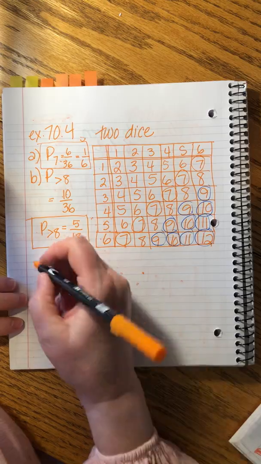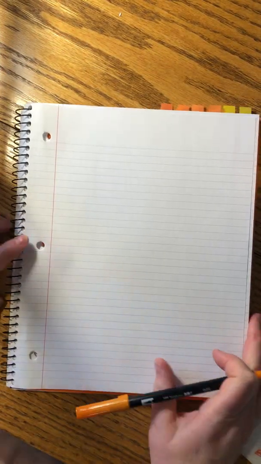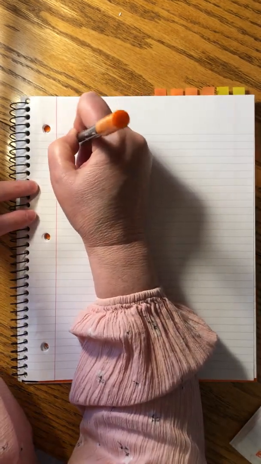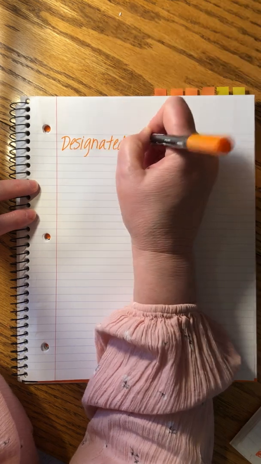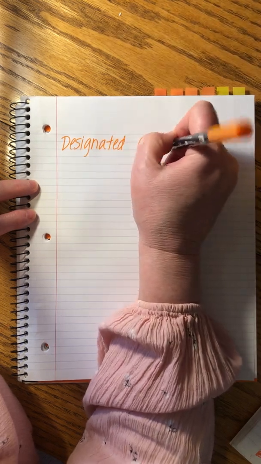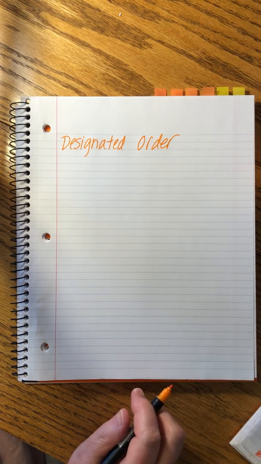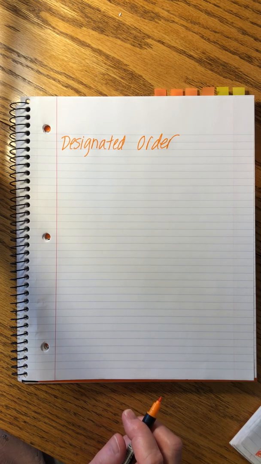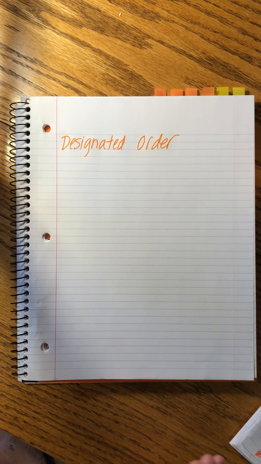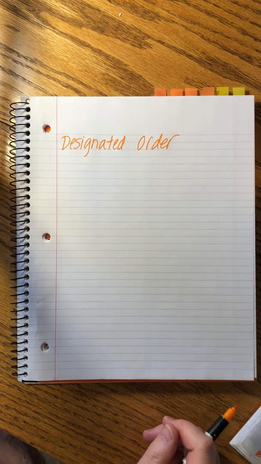Okay, so let's talk for a minute. I want a fresh page. Let's talk about what I mentioned before. Let's call it designated order. And that's when we want to find the probability of not just one thing happening, but a series of things happening. And I'll show you how it works.